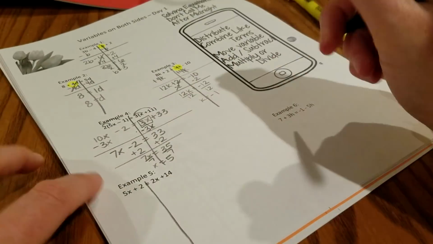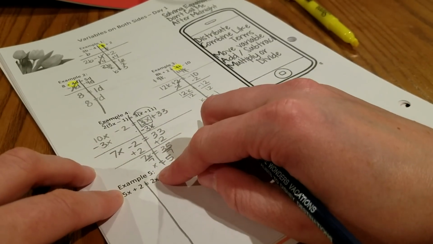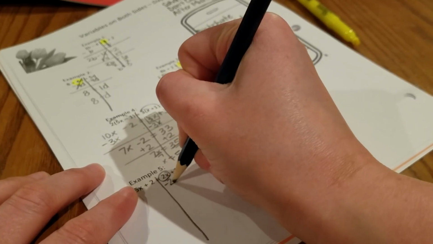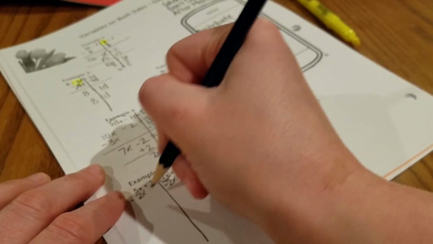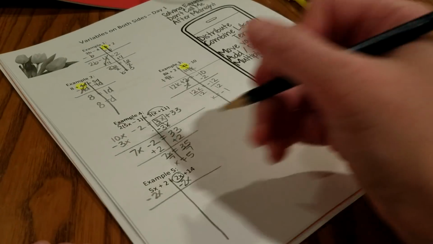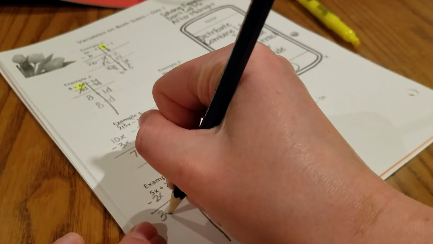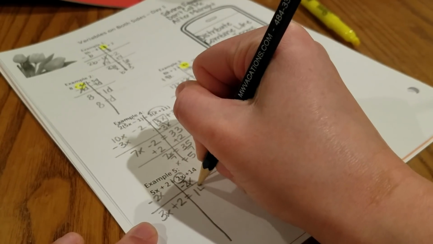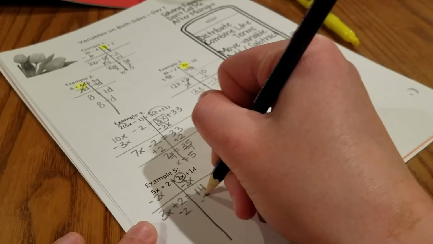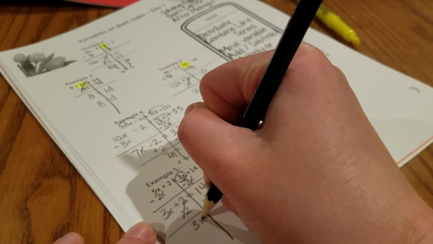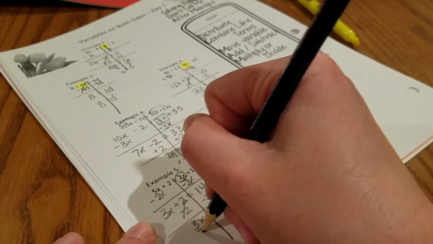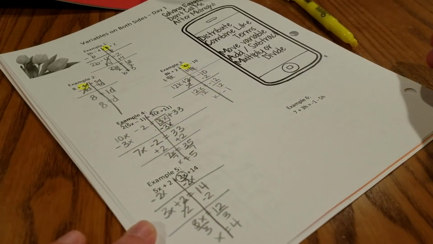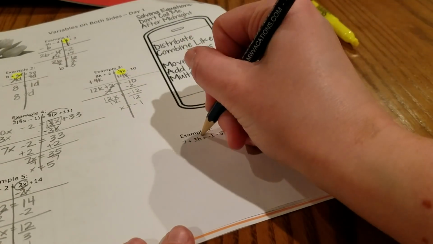Example 4. Drop a line down. 5x, 2x. Which one's bigger? The 5x. So take care of the 2x. Minus 2x. Minus 2x. Make sure your x's get lined up. 5x minus 2x is 3x plus 2. Those cancel out. You're left with a positive 14. Minus 2. 3x equals 12. Divide by 3. x equals 4.